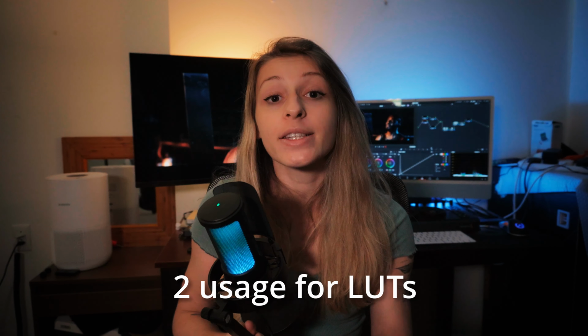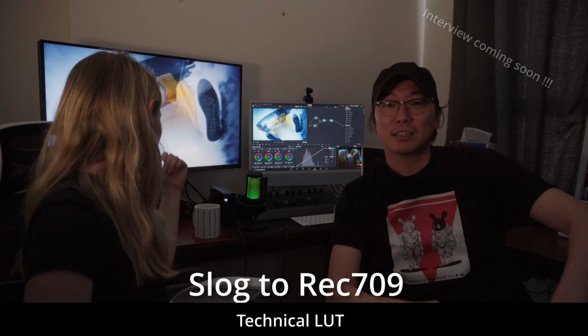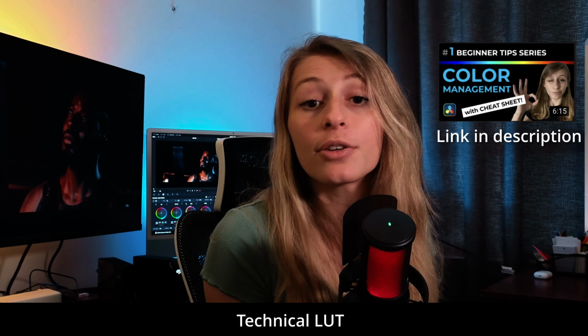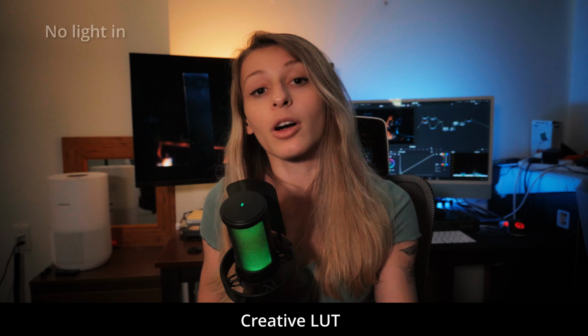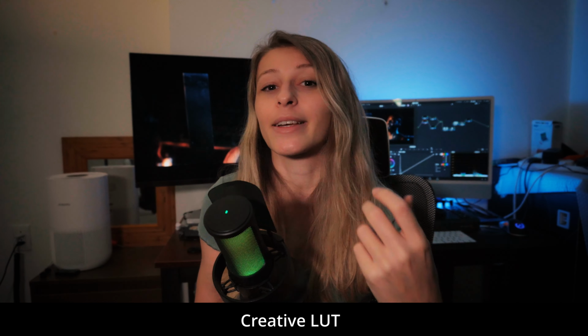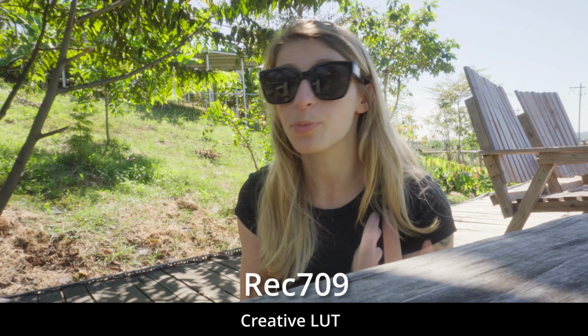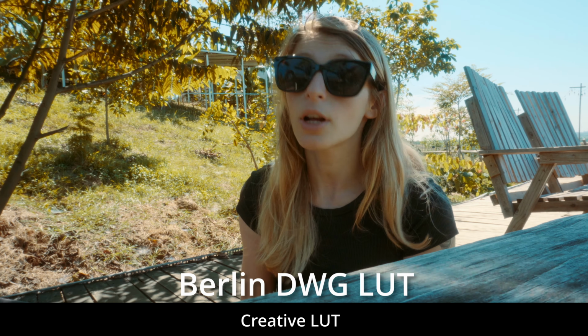So there are two ways to use LUTs. Either your LUT is technical, or your LUT is creative. Technical LUTs are lookup tables that are used to interpret log footage to another gamut, essentially doing color management. If you speak French, you can check the video about color management that I've done, or to jump between color spaces. Creative LUTs are LUTs that are used to initiate a look in your image and are affecting contrast, hues, brightness, but are not remapping the image to a specific gamma.